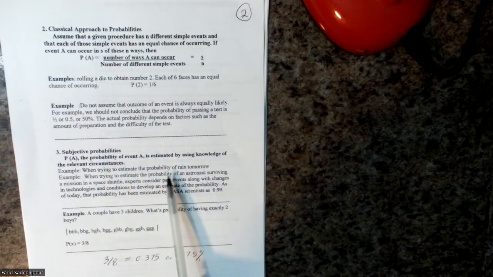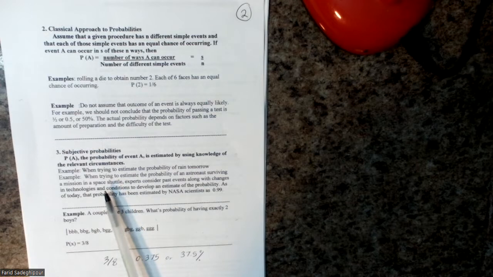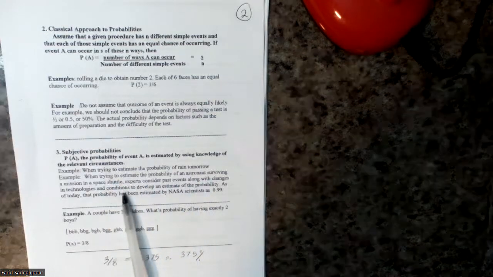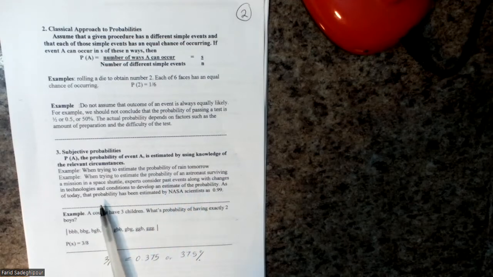And then the last one is subjective probability. The probability of an event is estimated by using knowledge of relevant circumstances. For instance, when trying to estimate the probability of rain tomorrow, it just depends where you live. When trying to estimate the probability of astronauts surviving a mission in the space shuttle, experts consider past events along with changes in technology and conditions. As of today, the probability is 99%. Like, what's the probability of rain tomorrow? It depends on what part of the country you live in.